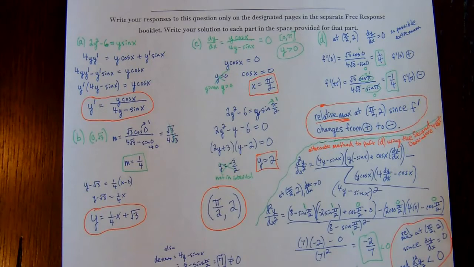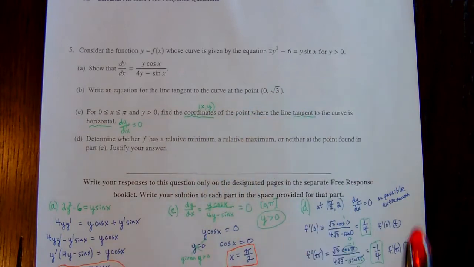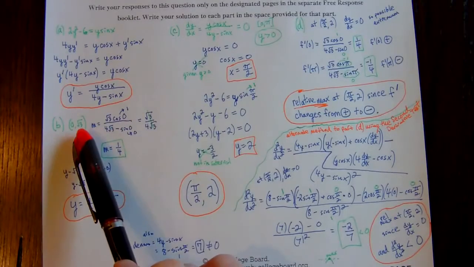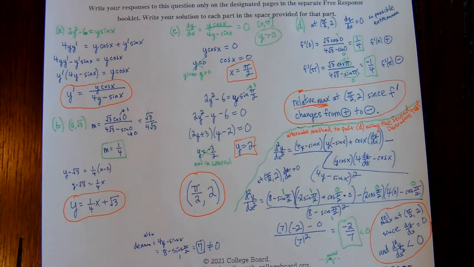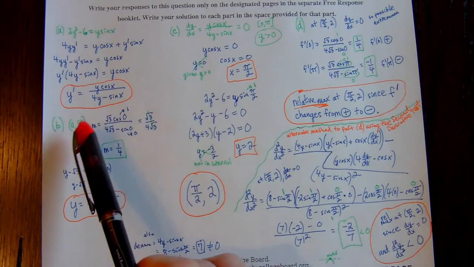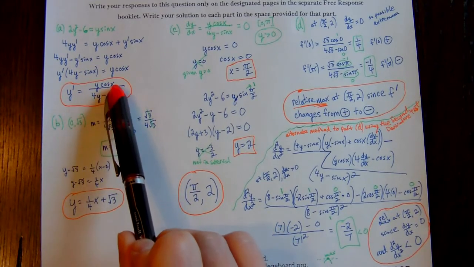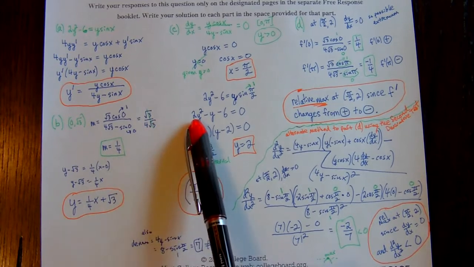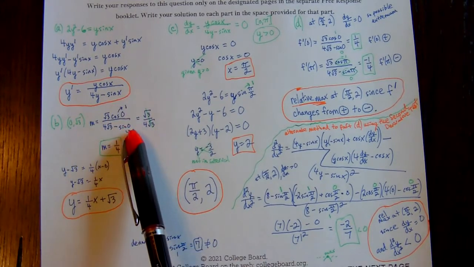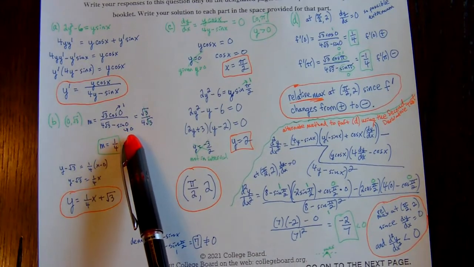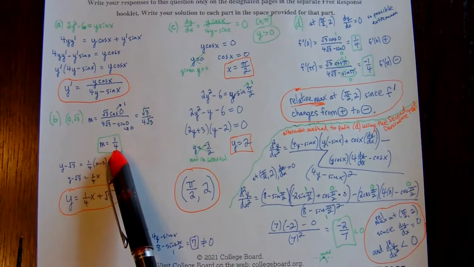Part B says write the equation of the tangent line. So if it gives us a point, we know to write the equation of a tangent line, we need a point and a slope. So it gives us the point. To get the slope, we need to take that point, plug it into the derivative because the derivative is slope. So I plugged in the radical 3 for the y's, plugged in the 0 for the x's, and you just got to know cosine of 0, that's over there at 0 degrees, 0 radians. That's what that x value is, which is 1. And then the sine of 0 is the y value over there at 0, which is going to be 0. So that's going to give us a radical 3 over 4 radical 3, gives us 1/4 for the slope.